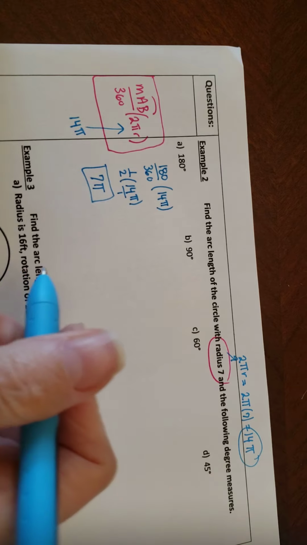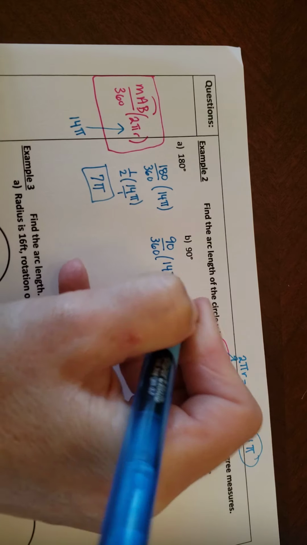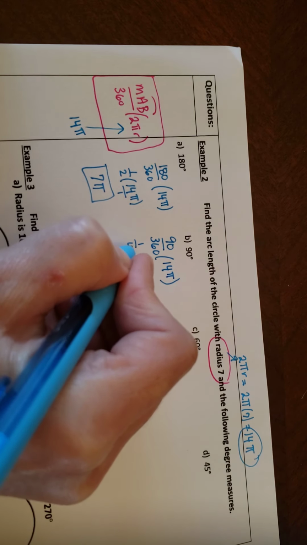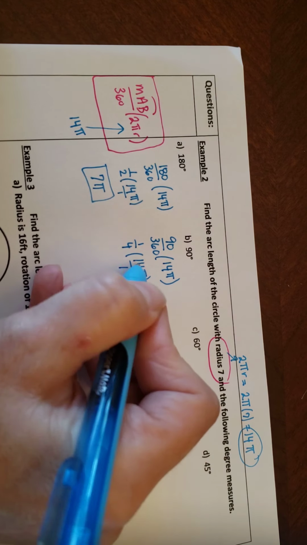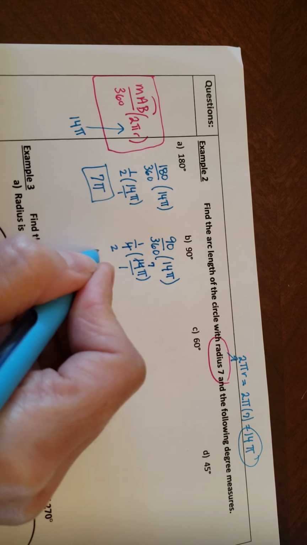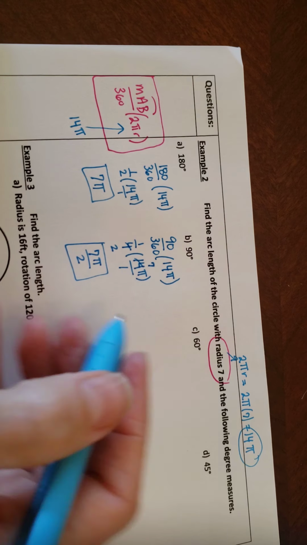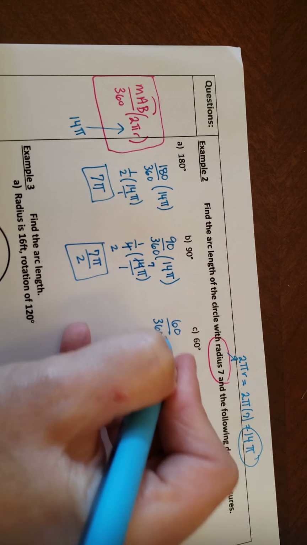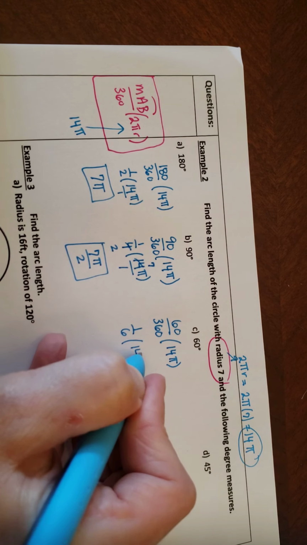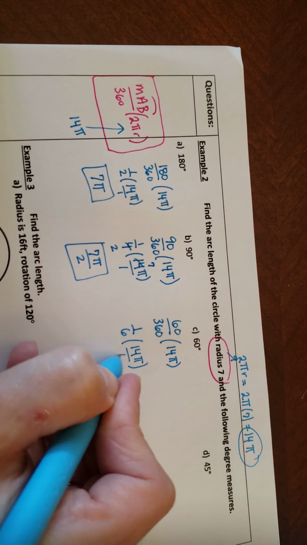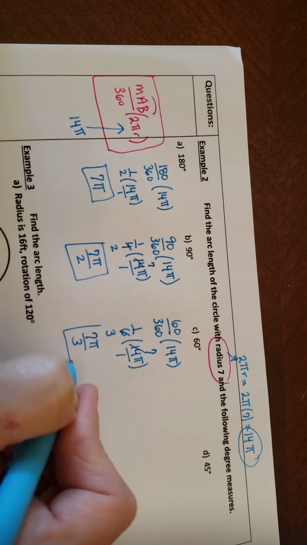Our next example is 90 over 360, again times 14 pi. 90 over 360 we said is 1/4 times 14 pi. This one doesn't clean up as nicely. This will go 7, this will go 2, so 7 pi over 2. Then we have 60 over 360 times 14 pi. This will be a 1/6 times 14 pi. This one again won't reduce as nicely. This will be a 7, this will be a 3, so 7 pi over 3.